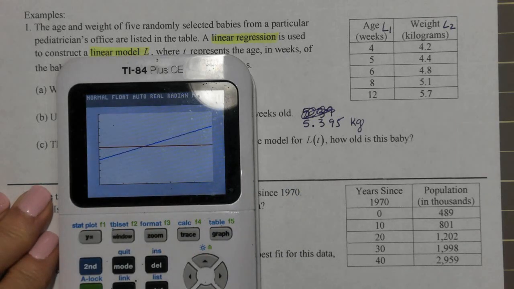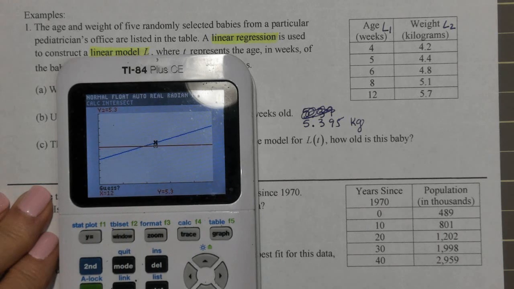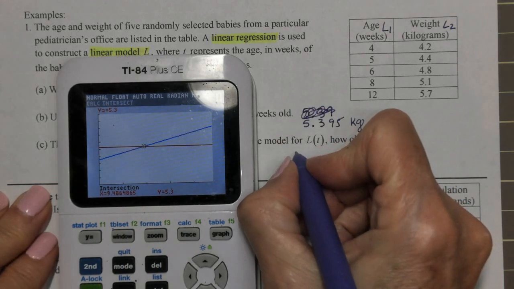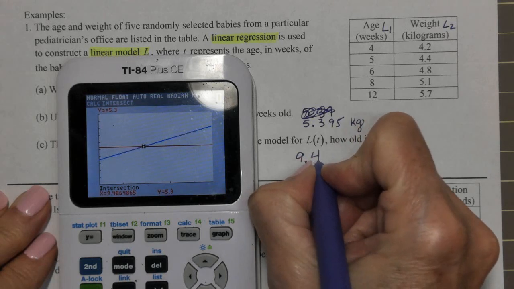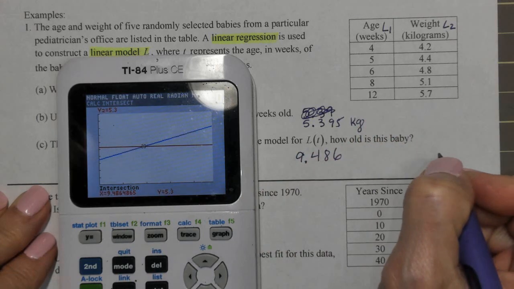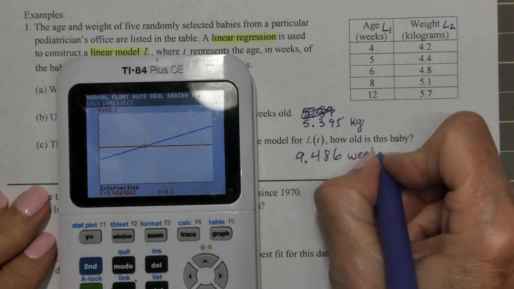And I can just find the intersection X value. So second calc, intersect is number 5, enter, enter, enter, and that baby would be 9.486. I'm going to give 3 places after the decimal point, and that would be in weeks.